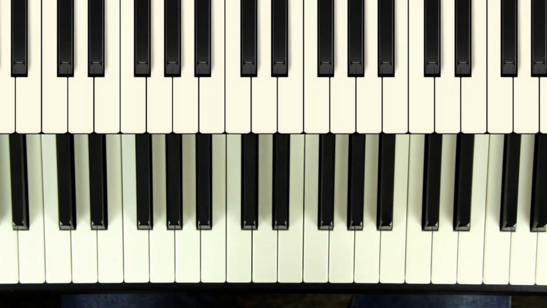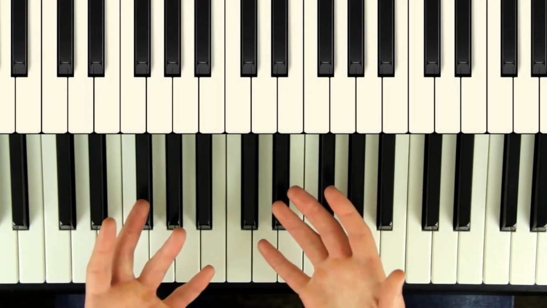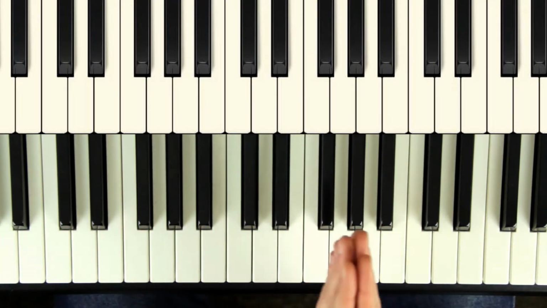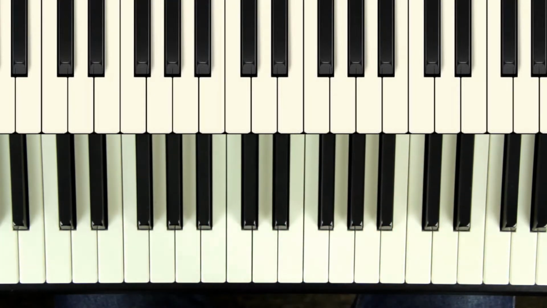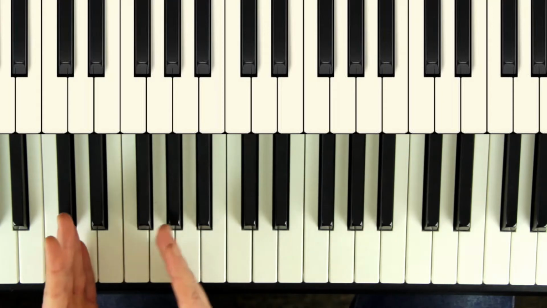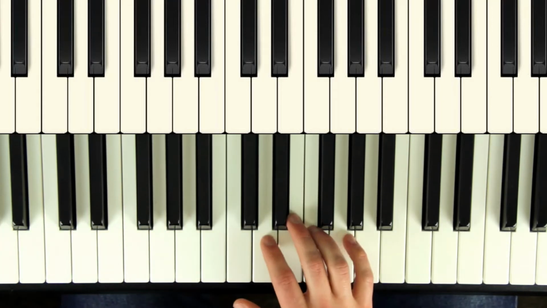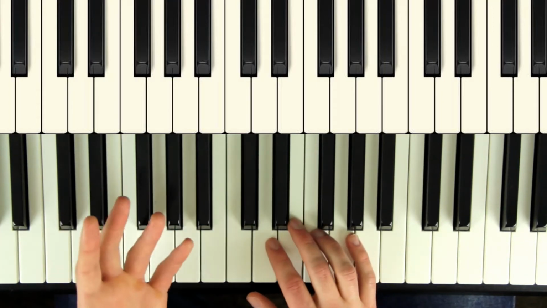Well, the answer is they're all correct. They're all Mary Had a Little Lamb. They're just played in different keys. So here's what I mean by that. Let's try not thinking of the notes by their letter names, but thinking about them by scale degree.